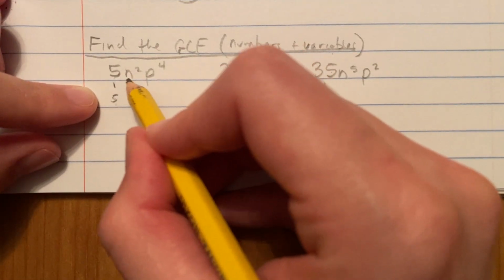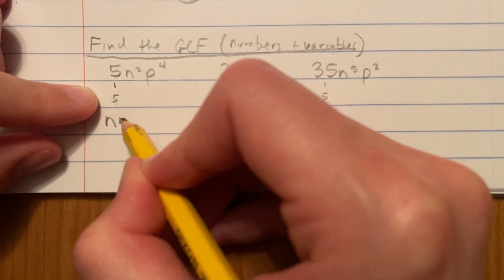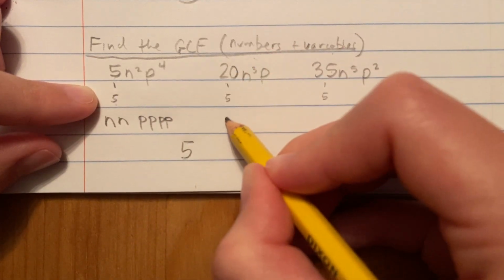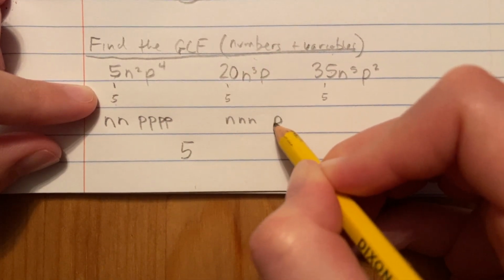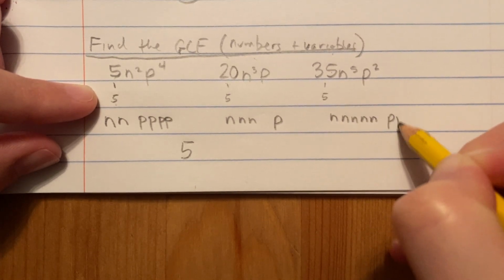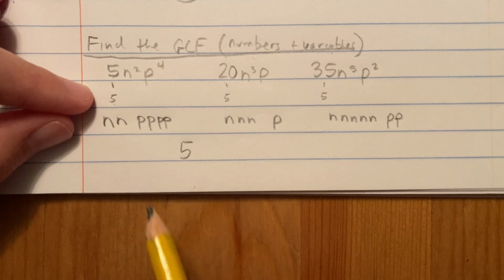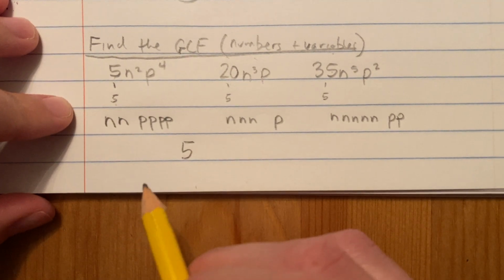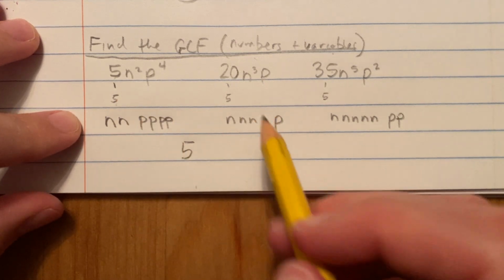Let's look at the variables. And what I'm going to do is I'm actually going to write out there's 2 n's and 4 p's. There's 3 n's and 1 p. And there's 5 n's and 2 p's. And as you get more comfortable with this, you may find that sometimes you don't need to write it out, but this is a great strategy to use if you feel like you're not quite sure.